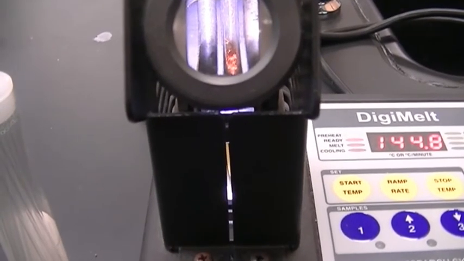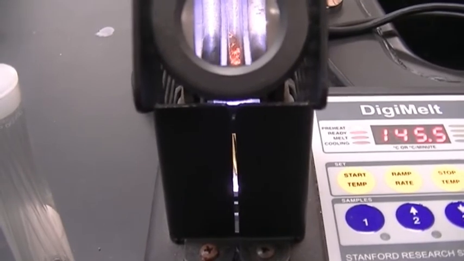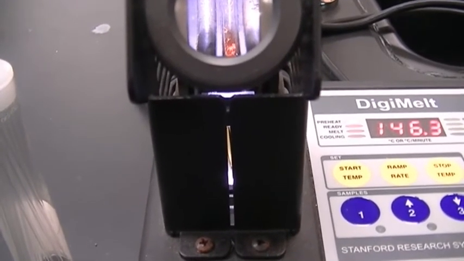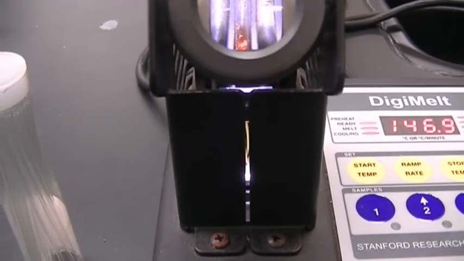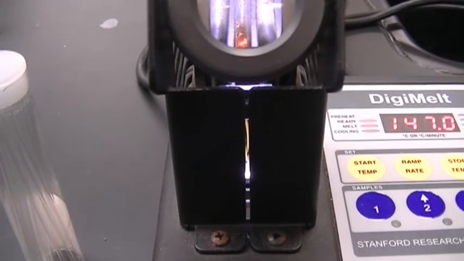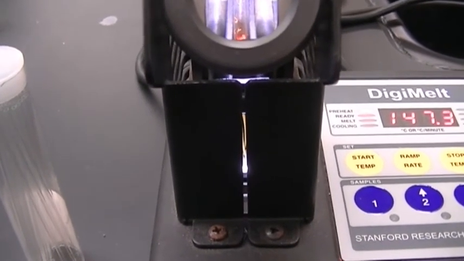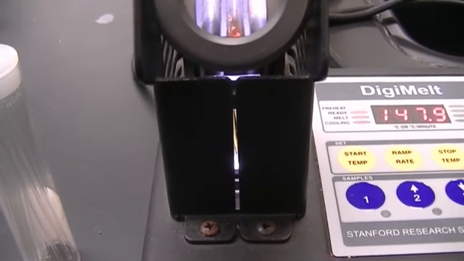So we're at 145, as you see the temperature going up on the screen. And the crystals are still solid. They have not melted. And again, that's the orange in the center, there are three little pegs inside. Our product is the one that's in the center. There's nothing on either side.